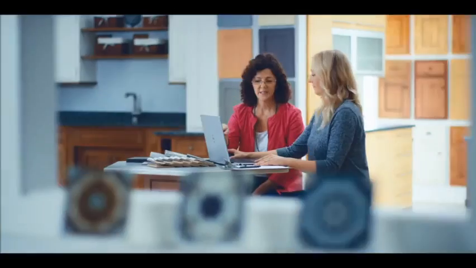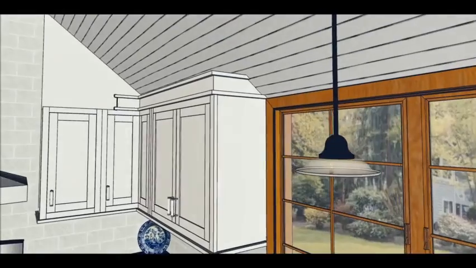Can you make that rocket fly? Can you show me a detail of the crown molding? Can we add illumination to the pendant so the client can see the distribution of light?